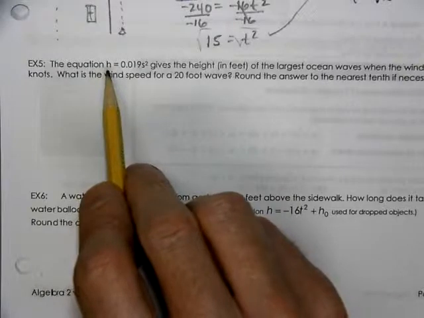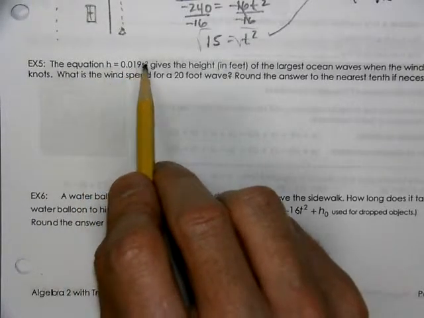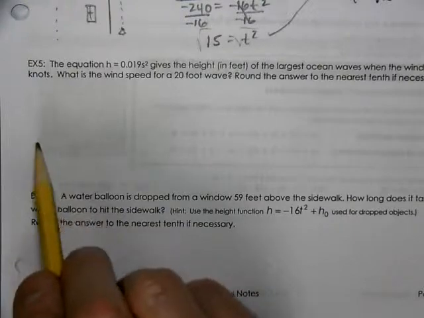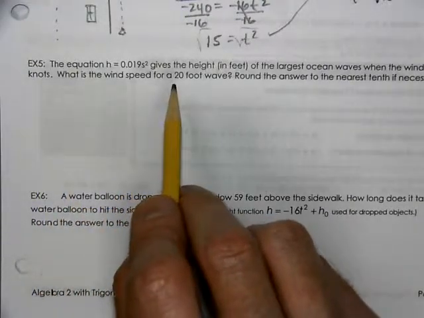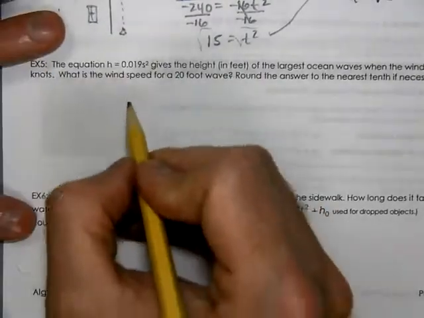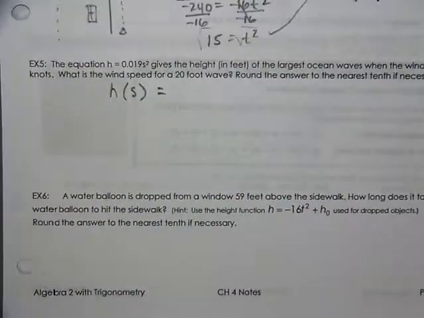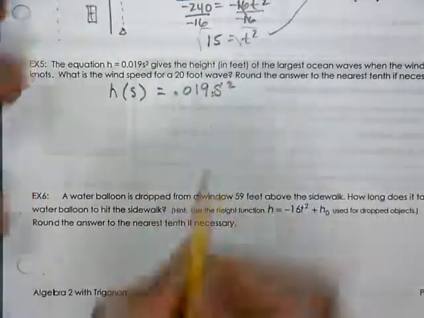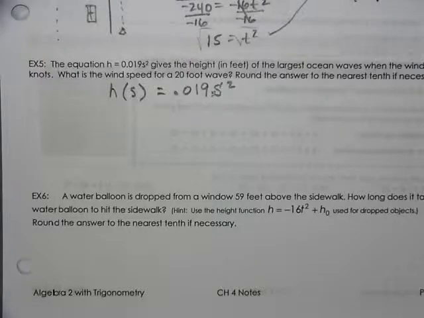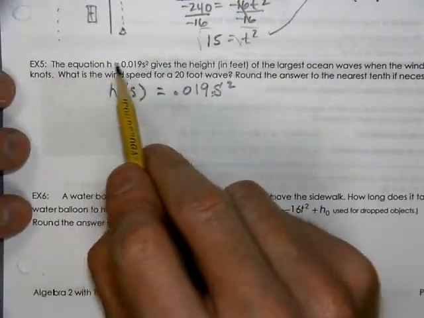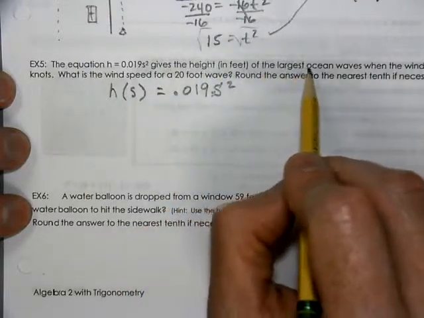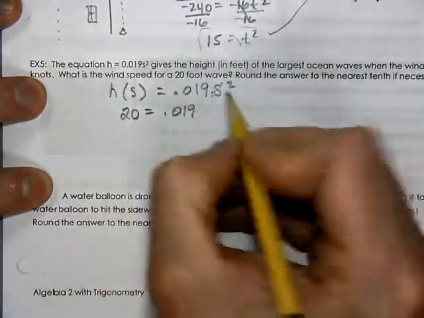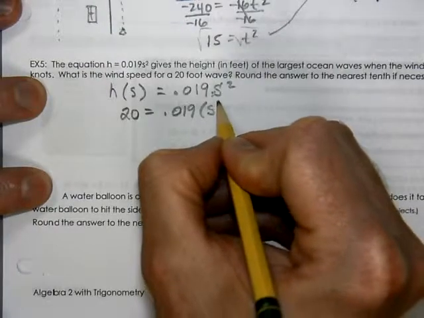The equation h equals 0.019 s squared gives us the height of the largest ocean wave when the wind speed is s knots. What is the wind speed for a 20-foot wave? Well, we're dealing with h of s. We know what the equation is, 0.019 s squared. Now let's read that again, this equation gives us the height of the largest ocean wave. So if our wave is 20 feet, we can solve to figure out what s is.